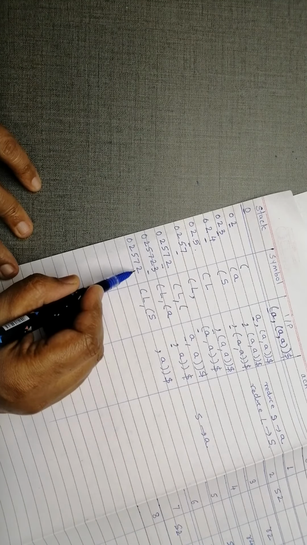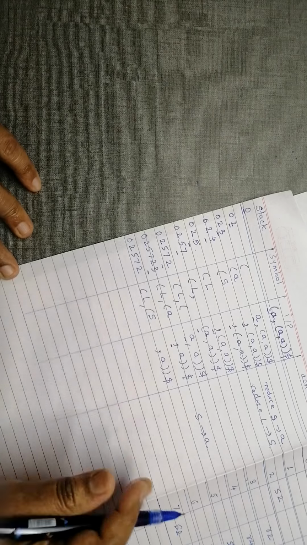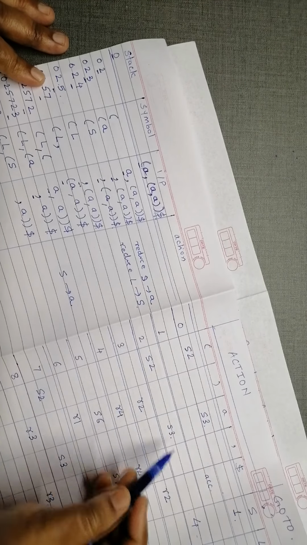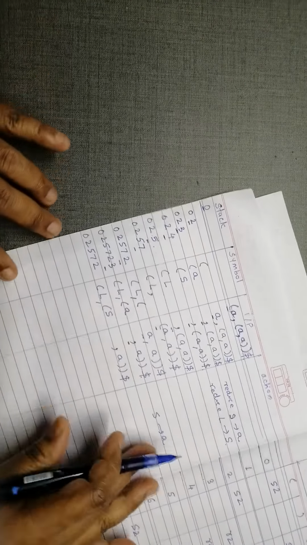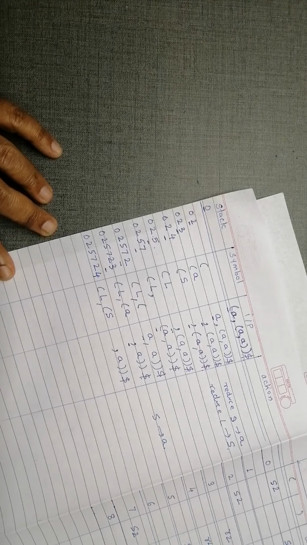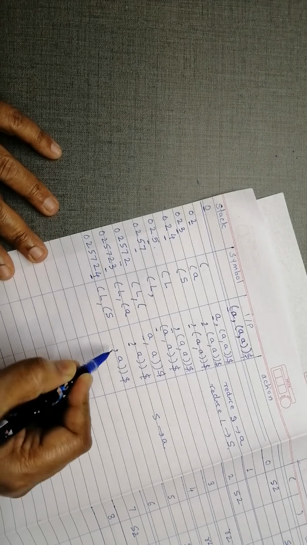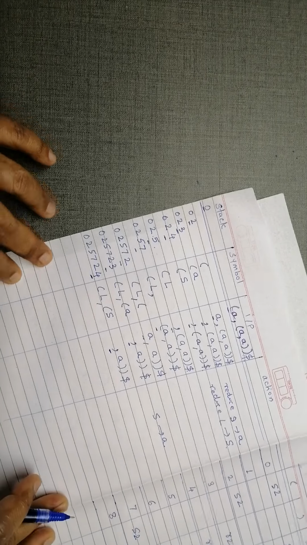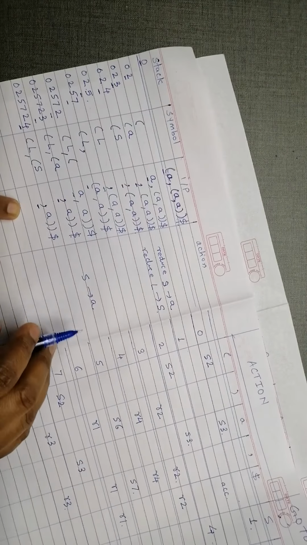Now the top of the stack is 2 and the symbol is S. So 2 and S, which is 4. So 4 gets pushed onto the stack. Now we'll be referring to 4 and comma. 4 and comma is here.